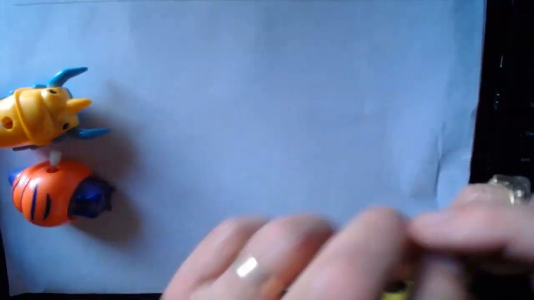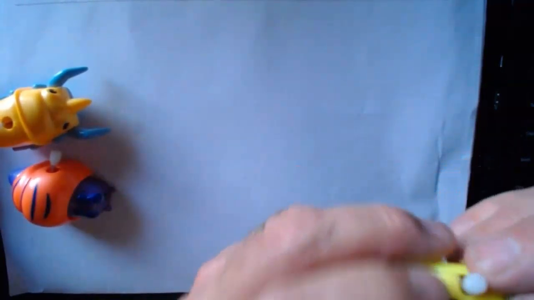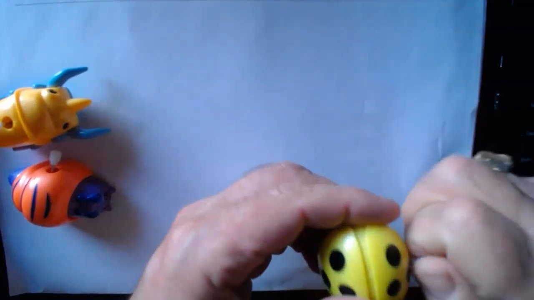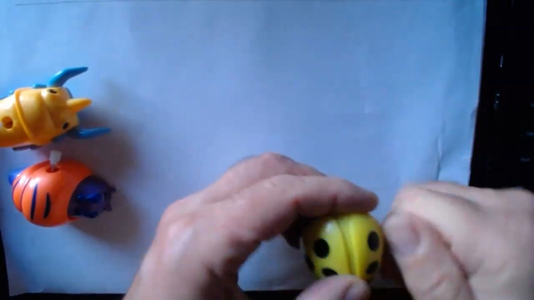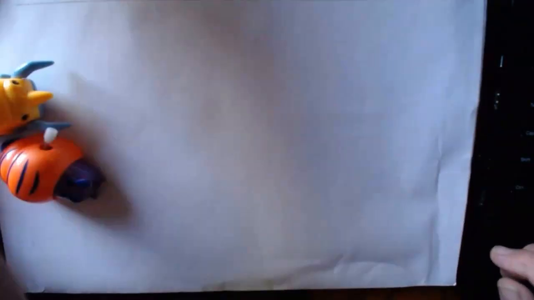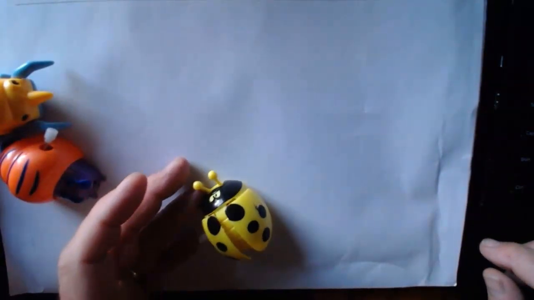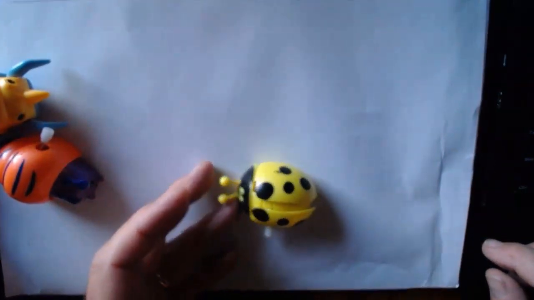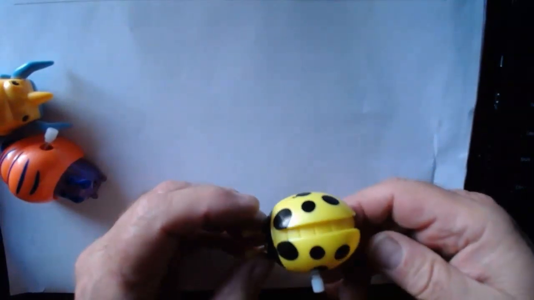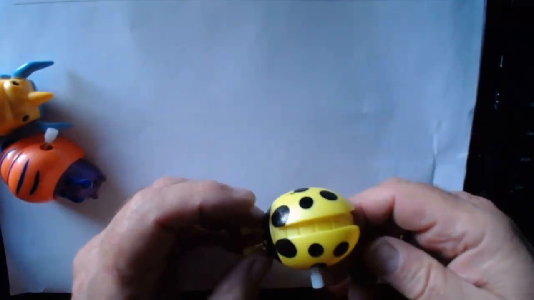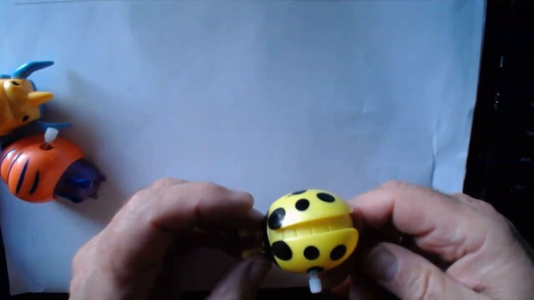We have the ladybug. The ladybug does have wing motion. He's a little bit hard to see sometimes, the wing motion, but let's see how it does. So you can see the wing motion just a little bit.